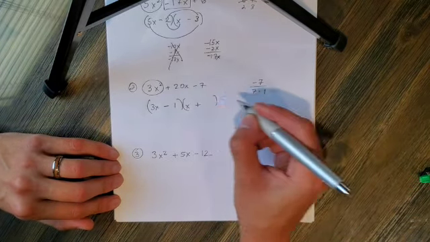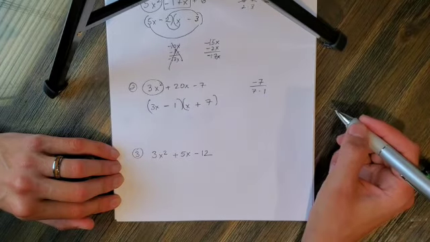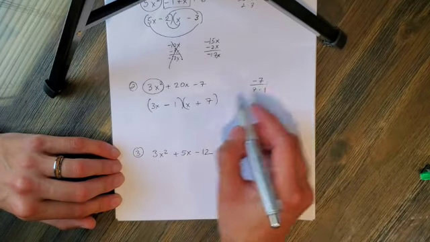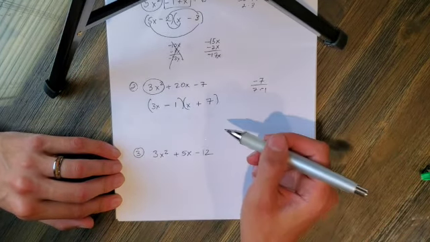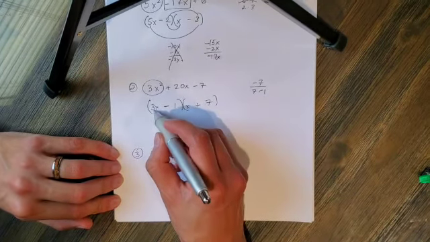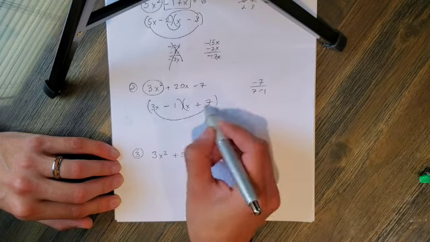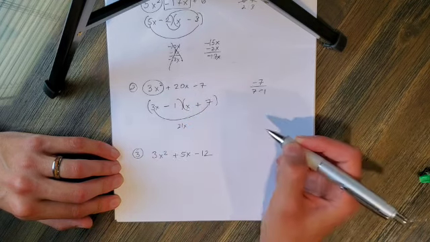So let me just put the 1 and the 7 like that. Okay? So notice negative 1 times 7, that'll give me the negative 7 here. But let's see if it gives us the 20x that we need. So 7 times 3x is going to be 21x.